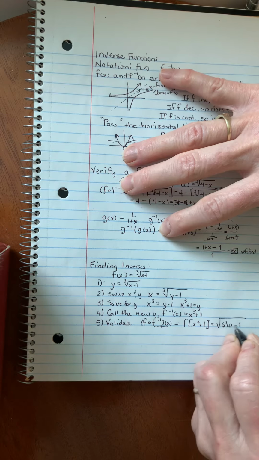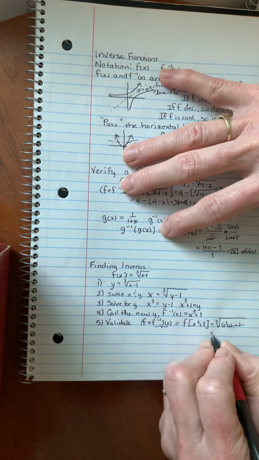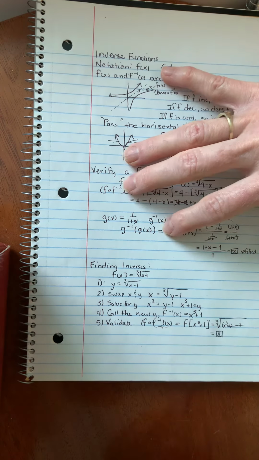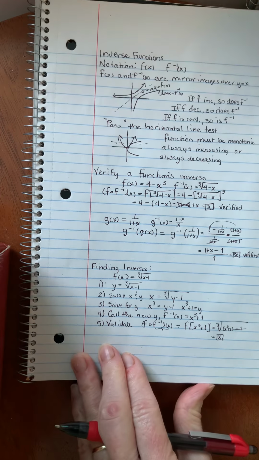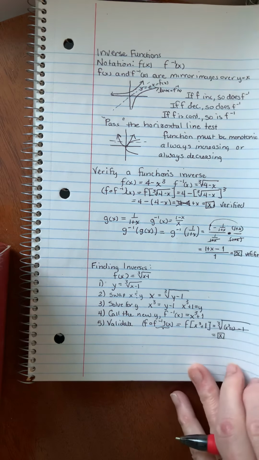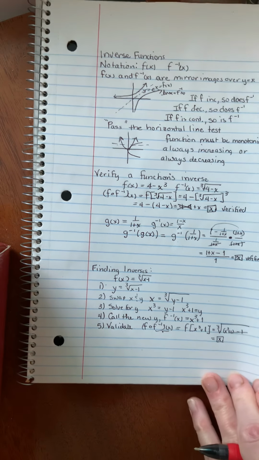Well, plus 1 minus 1, cube root, that's equal to x, so it's verified or validated. So those are some things from algebra that you might want to do to work on inverses.